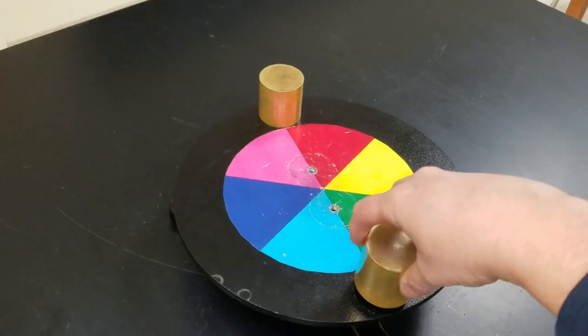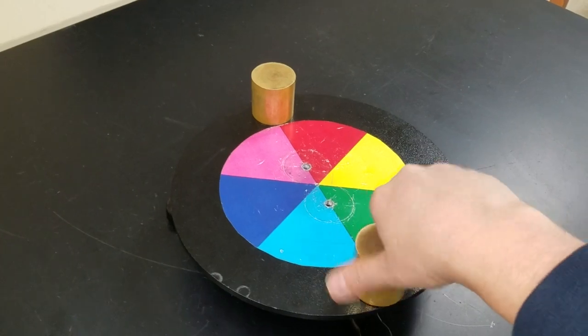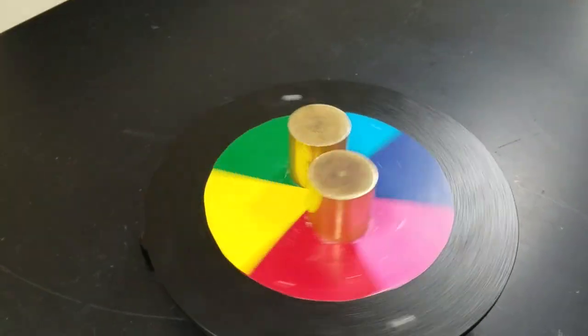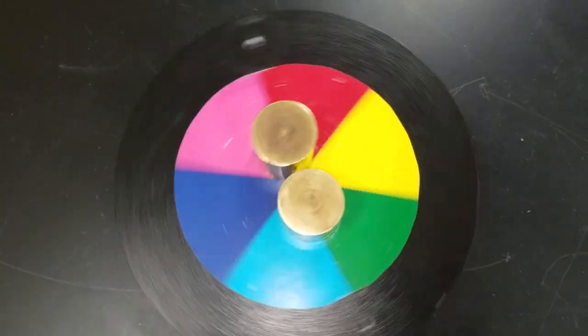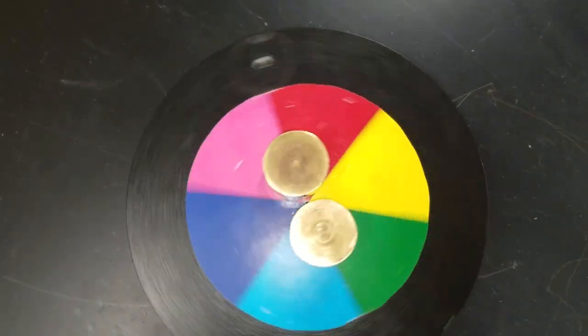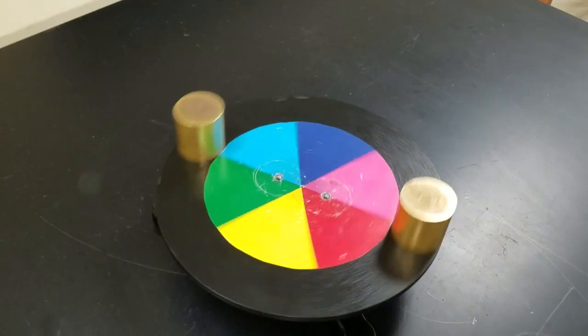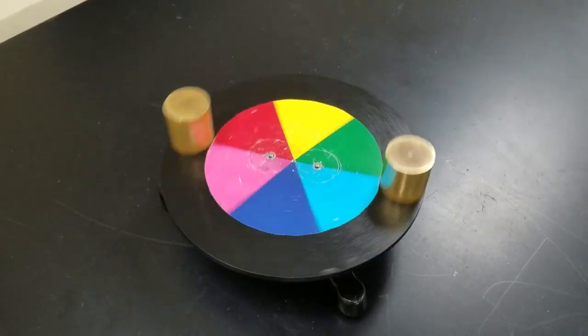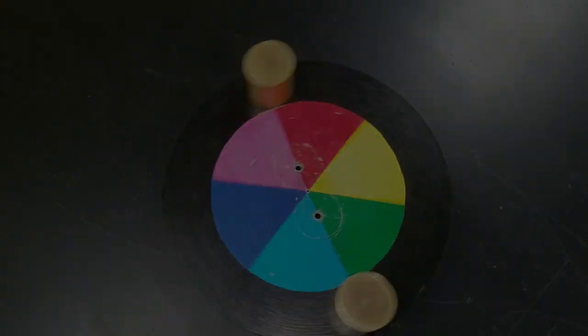The farther out the masses are, the larger the turntable's moment of inertia. So now we set our turntable in motion and record the rotation with our webcam, and then use video analysis to calculate and plot the angle as a function of time.